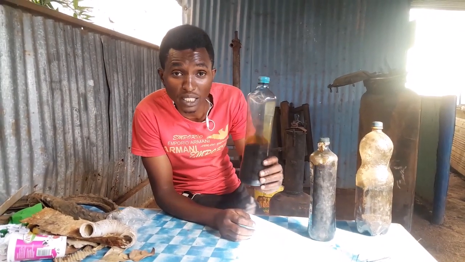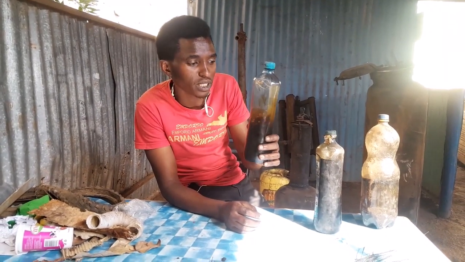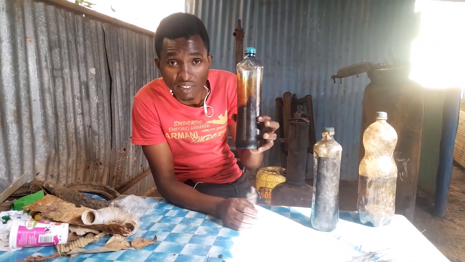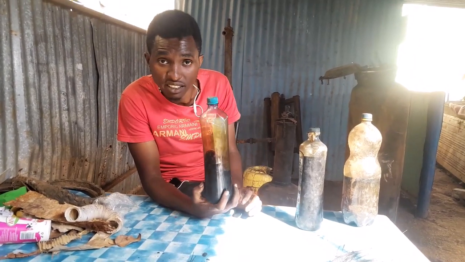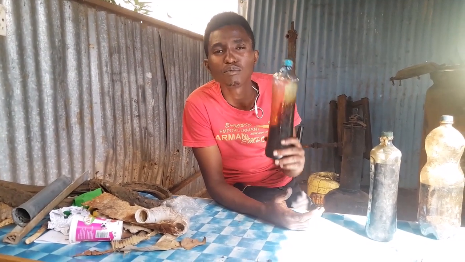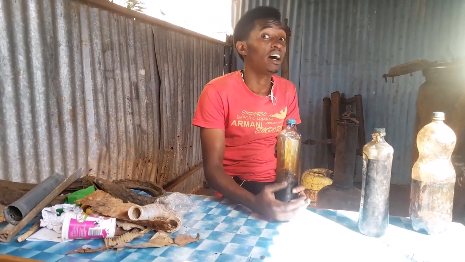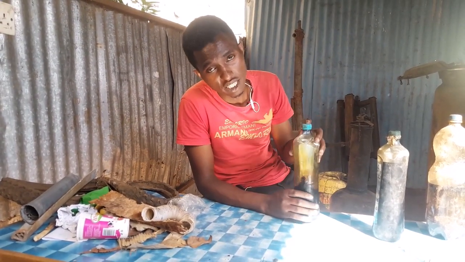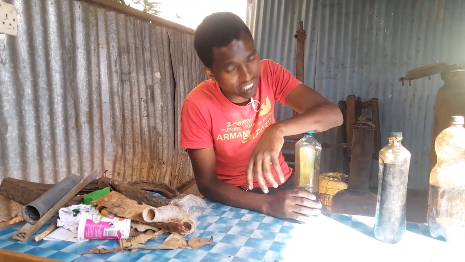So now, like I said, this crude oil contains what? Diesel, kerosene, wax, even tar. All those heavy molecules in it, which are not mostly petroleum. So now what do I do to get more petrol from it? What process do I use to get more petrol from this? The process itself is called hydrocracking.